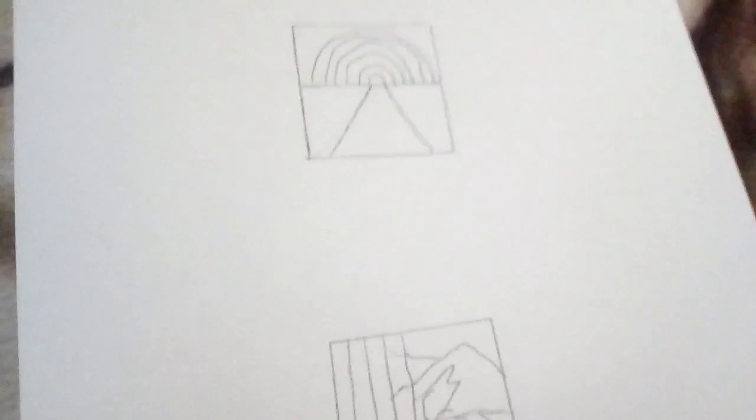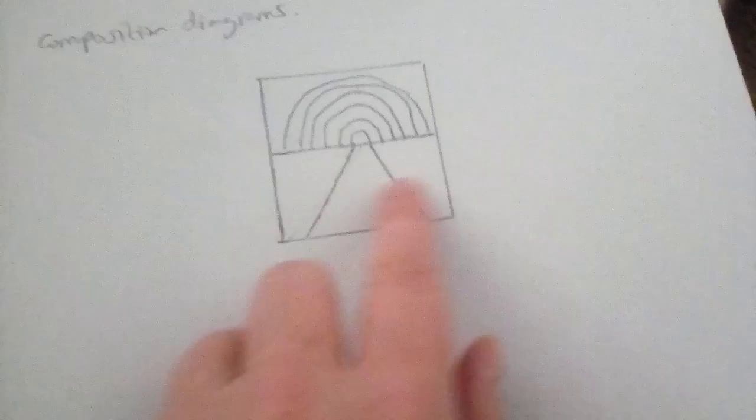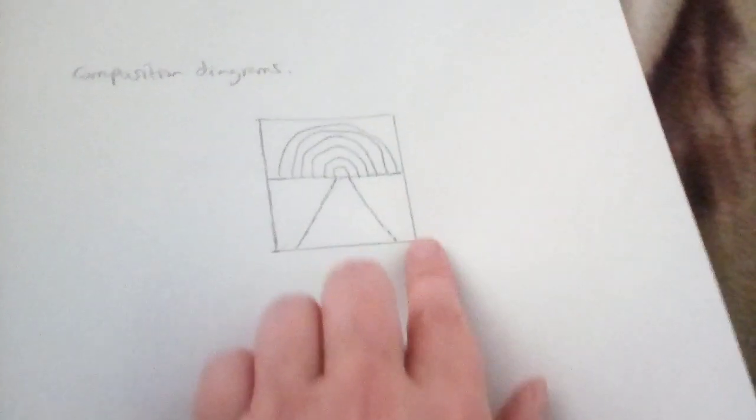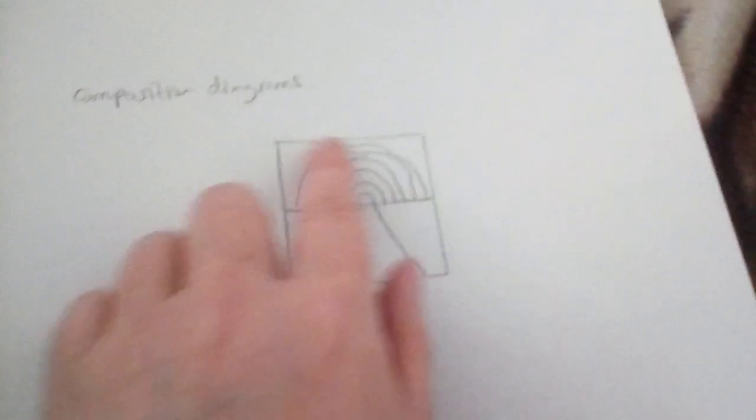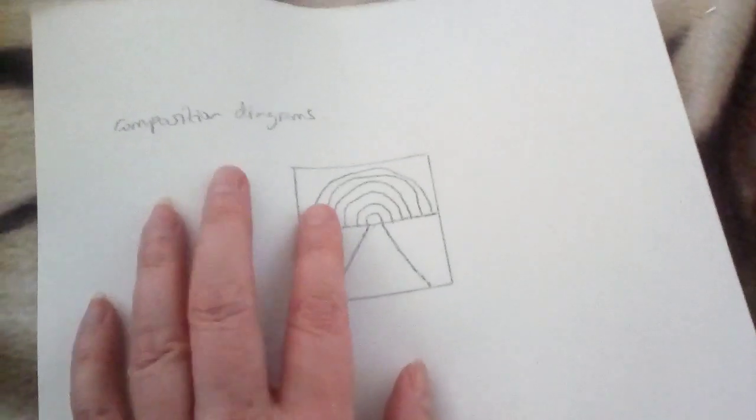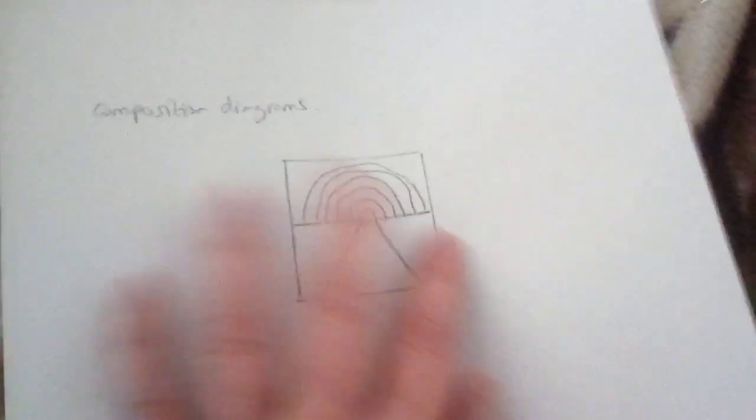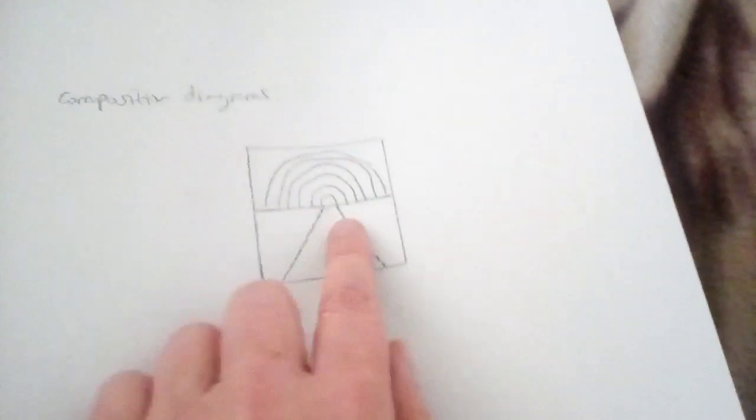The next one was, what they had was just a series of lines and shapes, and we were supposed to combine them to make a convincing composition. So we've got this composition bit. We've got the line with the two lines coming away from it, like a road going into the distance, and then we have this other picture which is like a rainbow, which could be a tunnel. So I've combined this road with the tunnel thing as one composition.